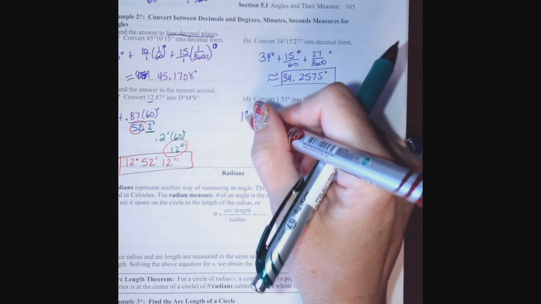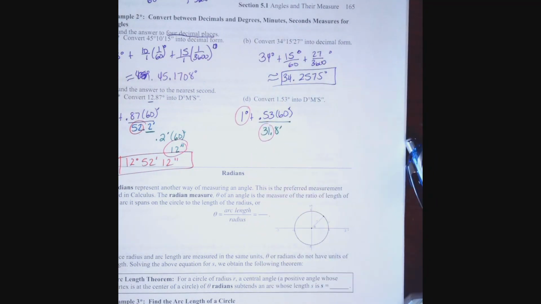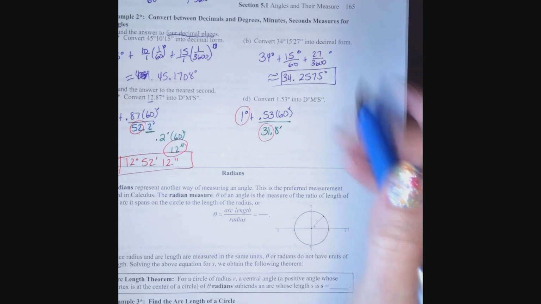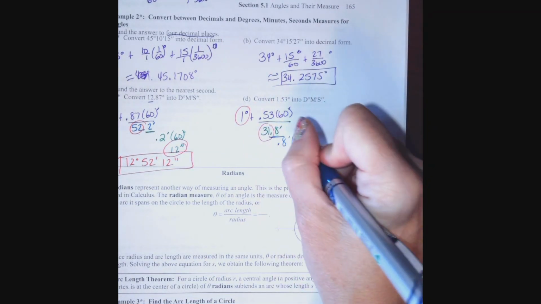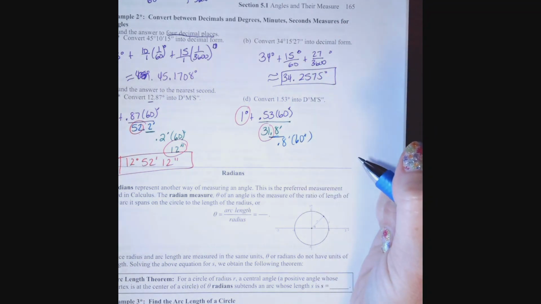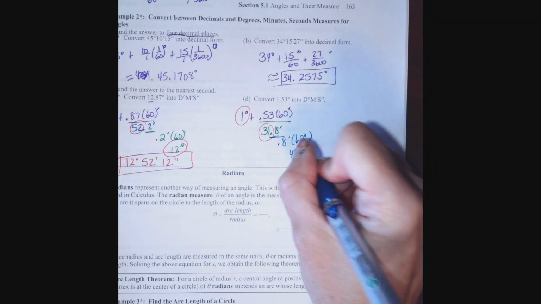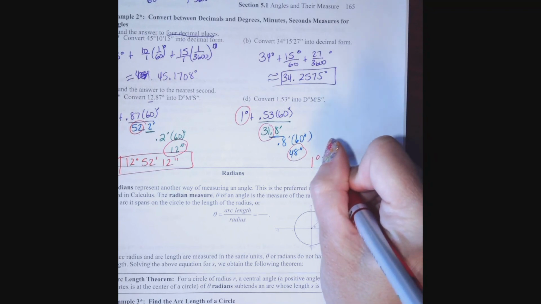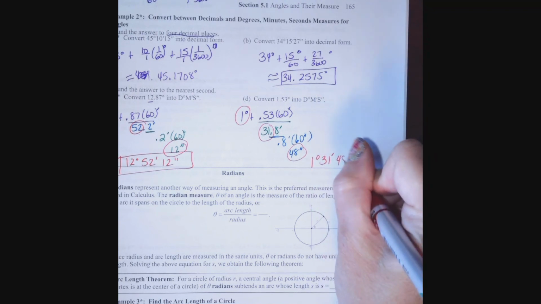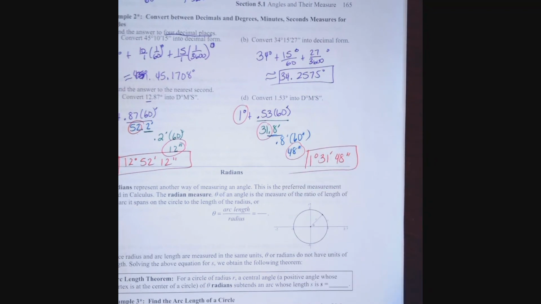Well, there's my degrees, there's my minutes. I need to take this 0.8 and turn it into seconds. So I'm going to multiply that times 60 seconds, and I get 48 seconds there. So the result is 1 degree, 31 minutes, and 48 seconds.